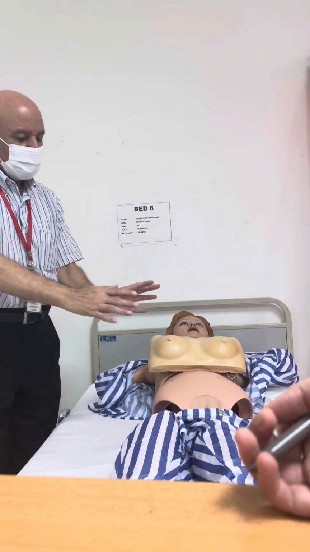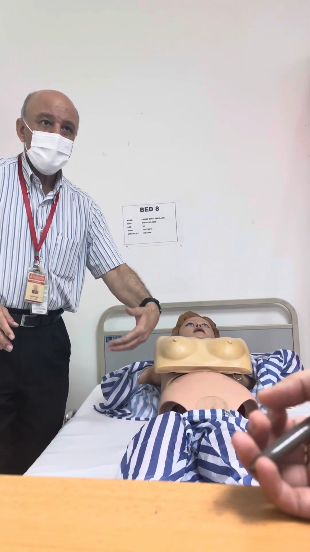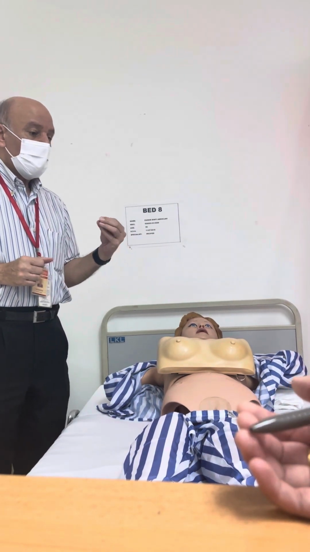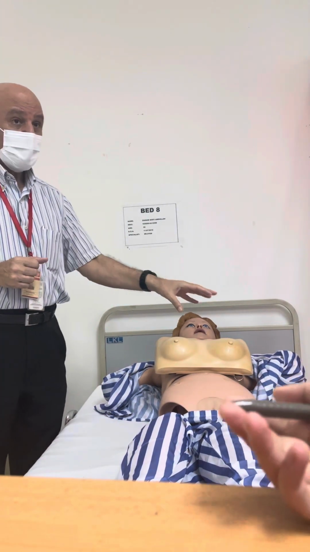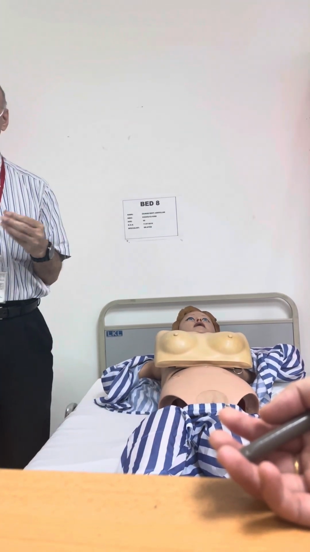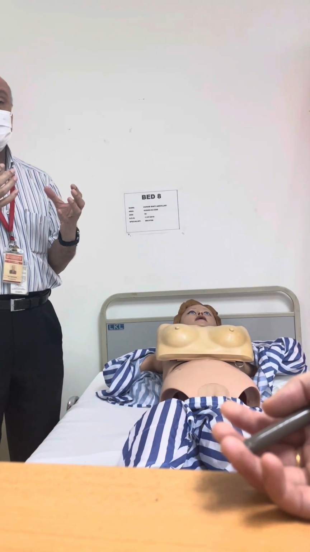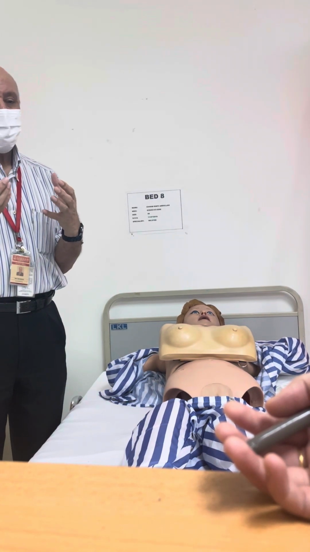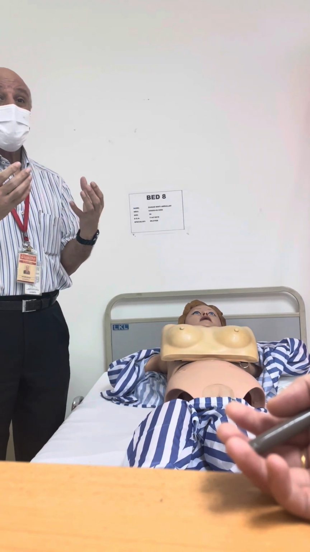Similar to the abdomen, when there is a problem or a pain in one area, we start away from it. But for the breast, it has a clinical importance. Number one, I would like to feel the texture and the consistency of the breast, because every lady has a special, let's say, tissue density.